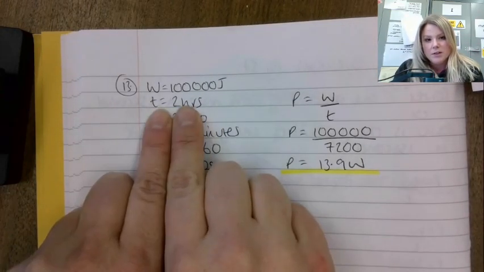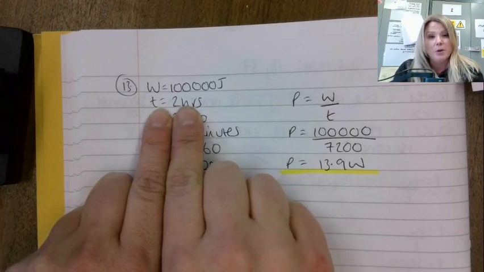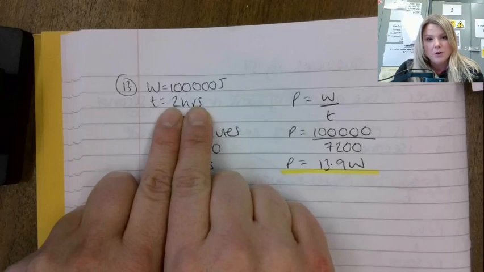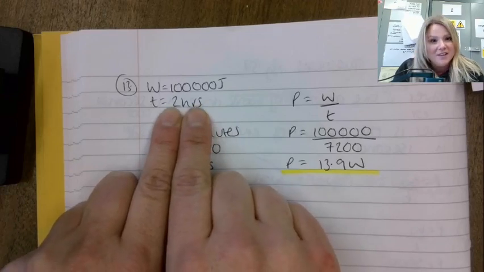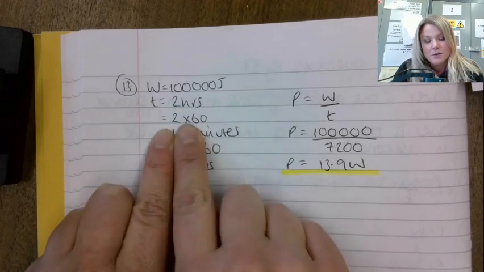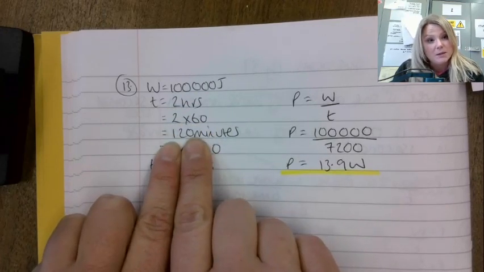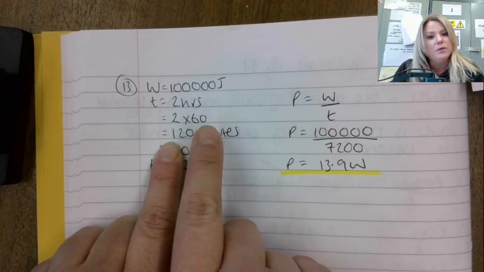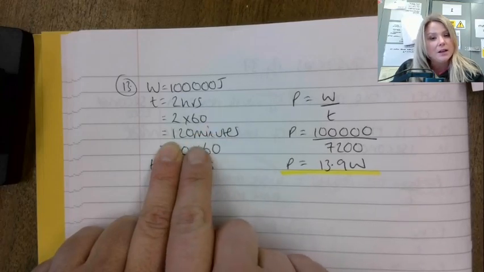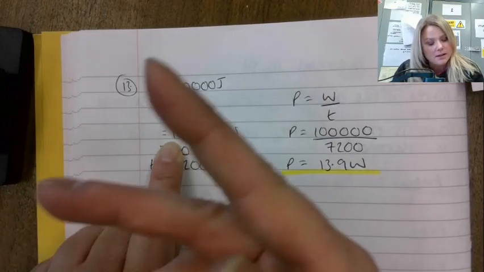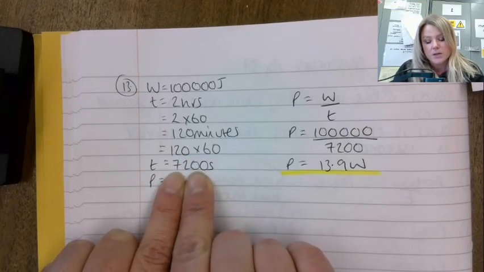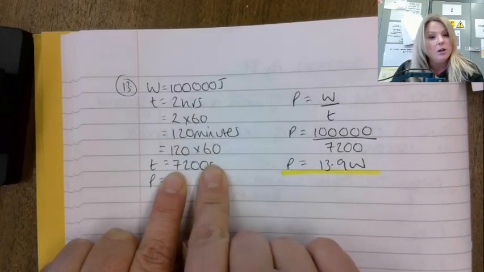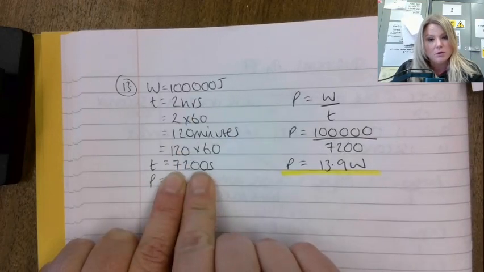So 2 hours, I know I cannot put my time in hours into my power equation. I have to put it into seconds. So to go from hours to minutes, think about how many minutes there are in an hour. There's 60. So 2 hours is going to be 2 multiplied by 60, 120 minutes. Then we need to go from minutes to seconds. So again, think how many seconds are in a minute? 60. So we have to multiply by 60 again to get 7,200 seconds. So if you've done that all in one step, that's fine. I just wanted to show what was going on here.